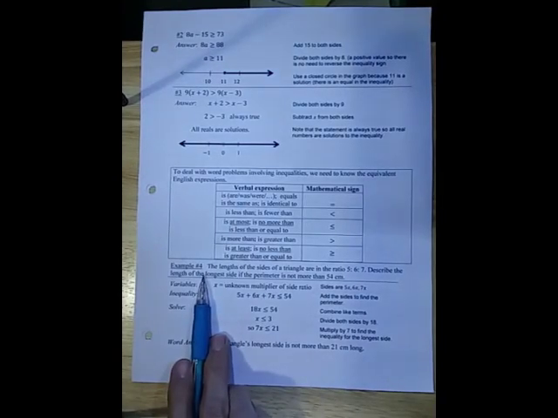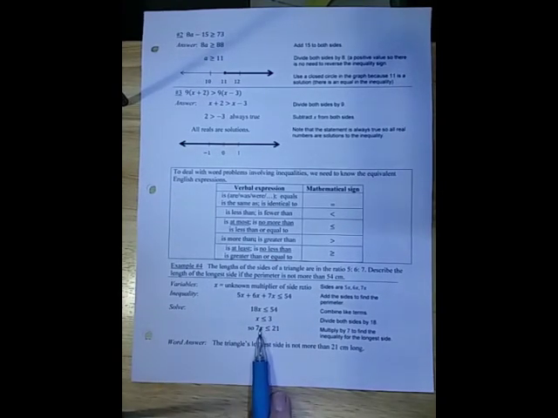That question asked about the longest side. The longest side is 7 times that, 7x less than or equal to 21. The triangle's longest side is not more than 21 centimeters long.